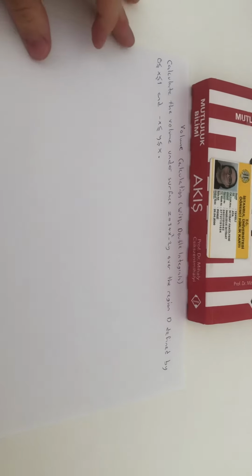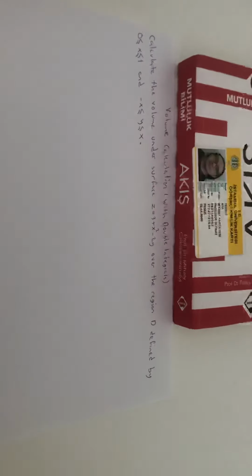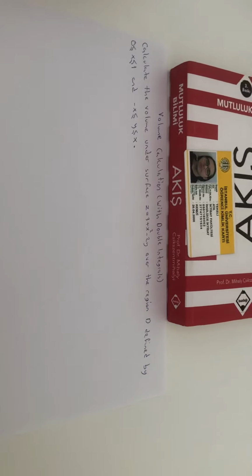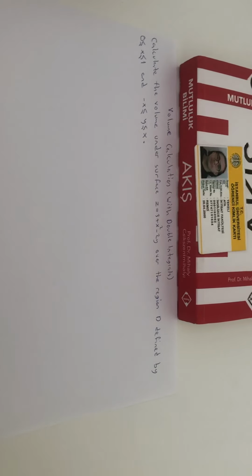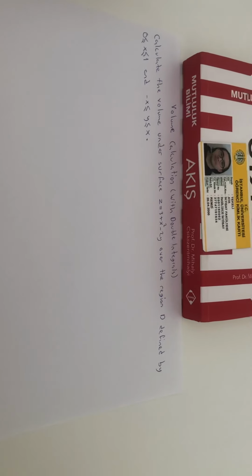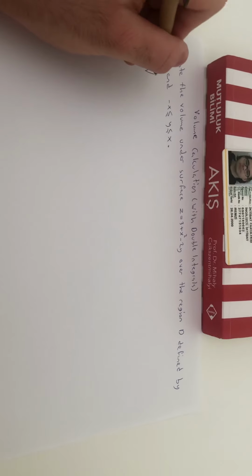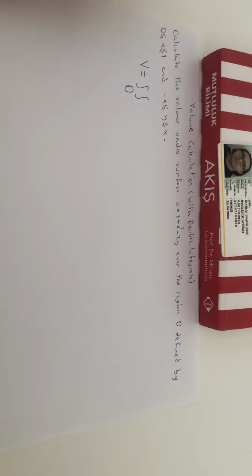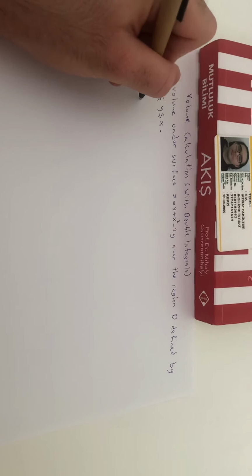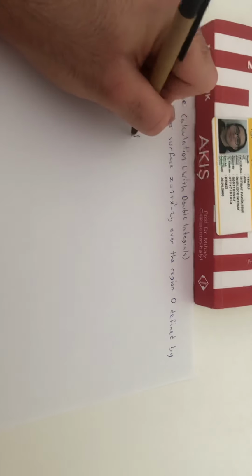Now let's go to the final question of volume calculation with double integrals. It tells us to calculate the volume under the surface z equals 3 plus x squared minus 2y over the region D defined by 0 to 1 and minus x to x. First, we write the integral of V over the region D of the function 3 plus x squared minus 2y dx dy.